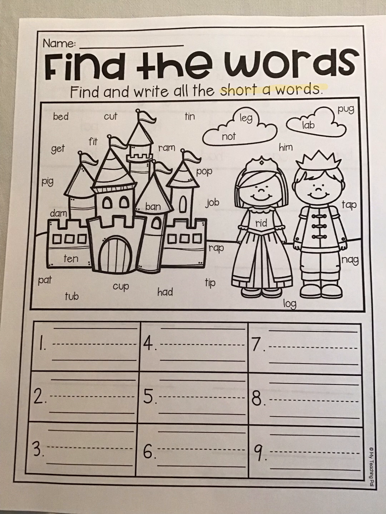So I'm going to be searching and highlighting any words that I can see that have an A in them. So right here above the castle, I'm going to highlight my first word. The word is ram. Then I'm going to write ram in number 1.